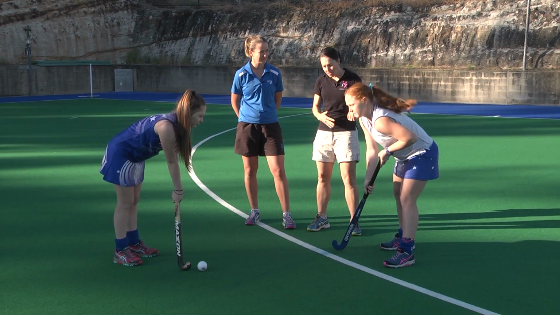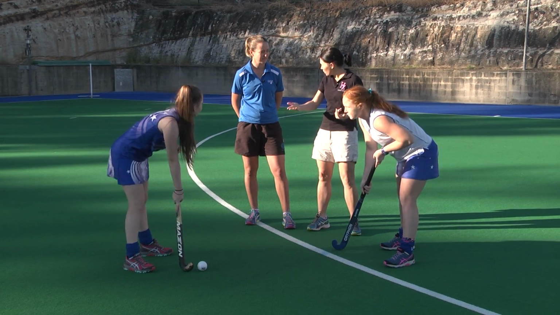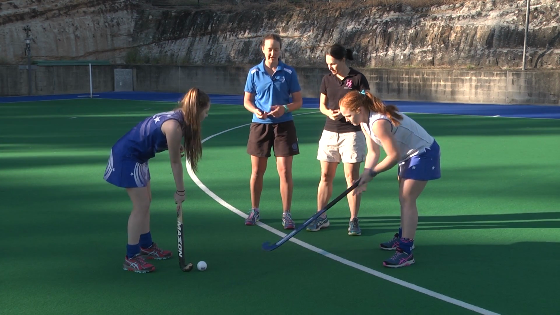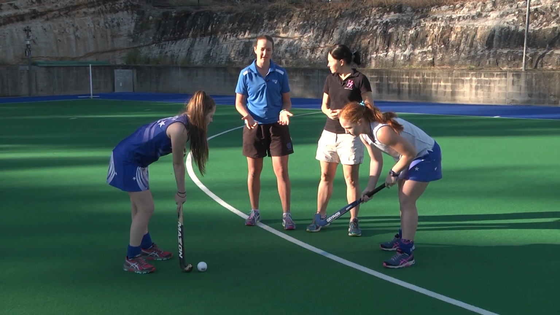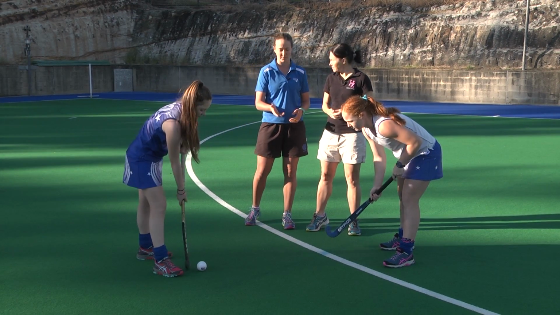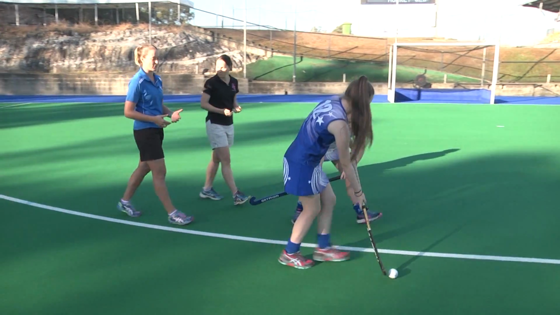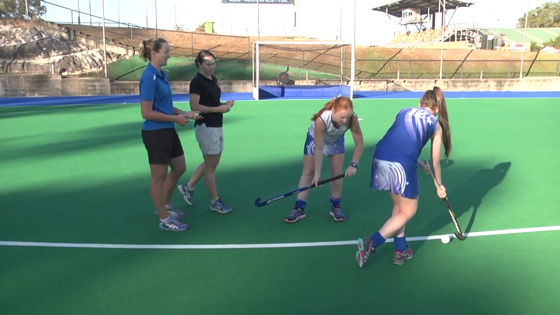She's come back, she's inside the circle, the attacker's got the ball. What happens now? Well, it's important that the defender doesn't step out, try and reach or interfere with the play in any way. If the attacker runs across the top of the circle, they can track along the edge of the circle, making sure the ball has gone 5 metres before they try and execute a play.